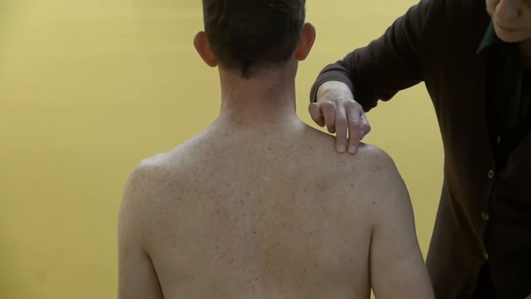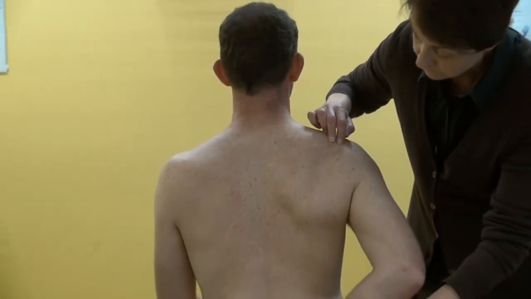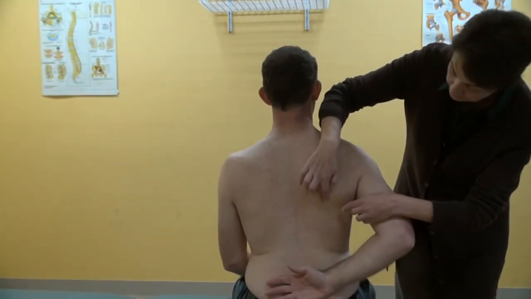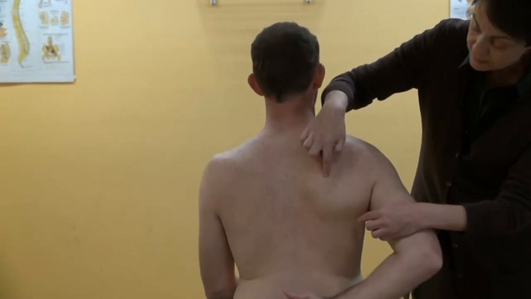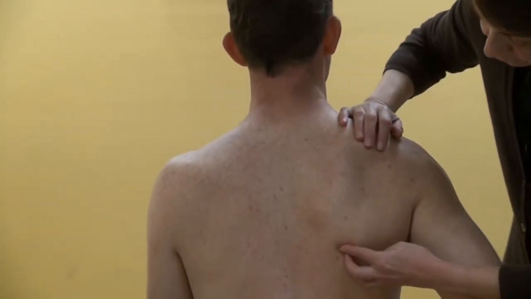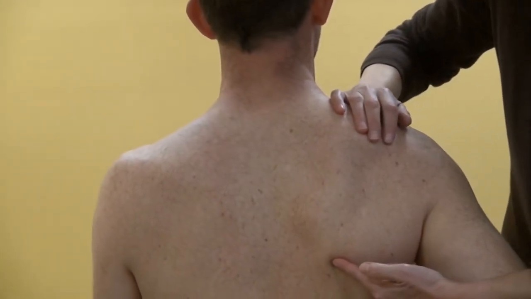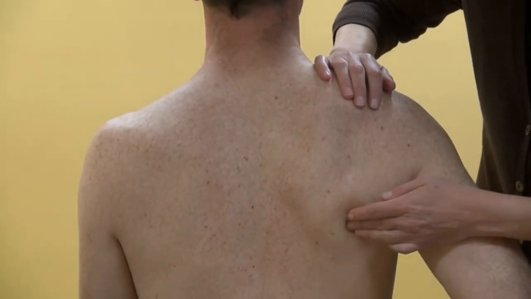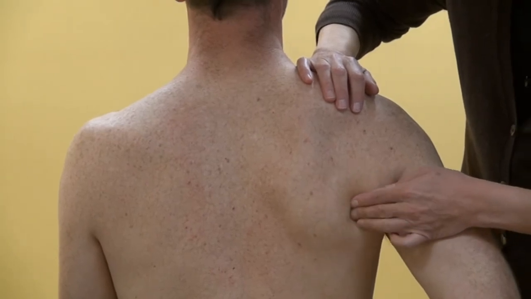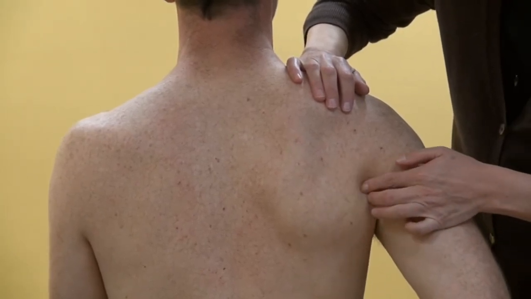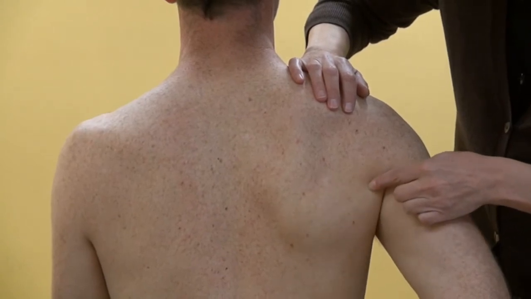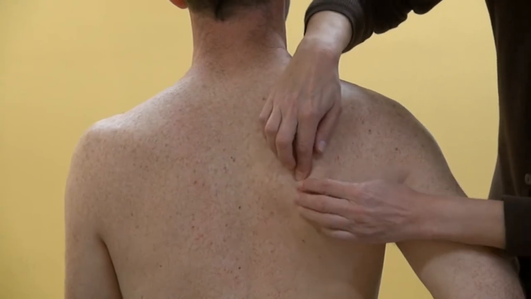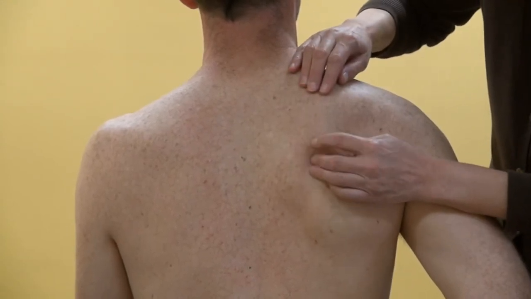So if I just get you to put your hand in behind your back. If we get the patient to do that, we can immediately see the broad outline of the scapula in this position. If I palpate there we have the inferior angle of the scapula, and if I palpate across the lateral border, that would come up that way, and then I can also palpate along the medial border of the scapula.